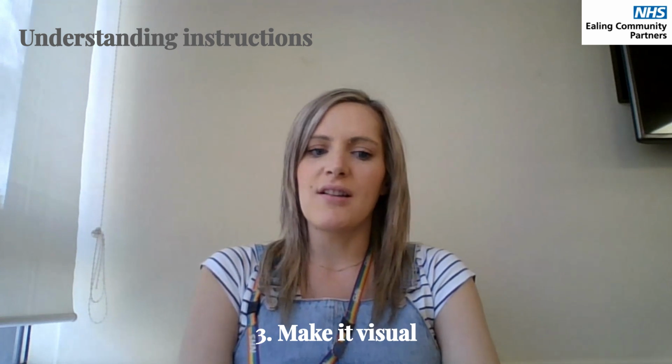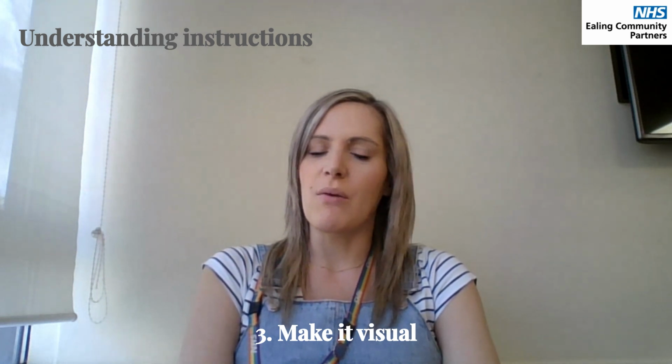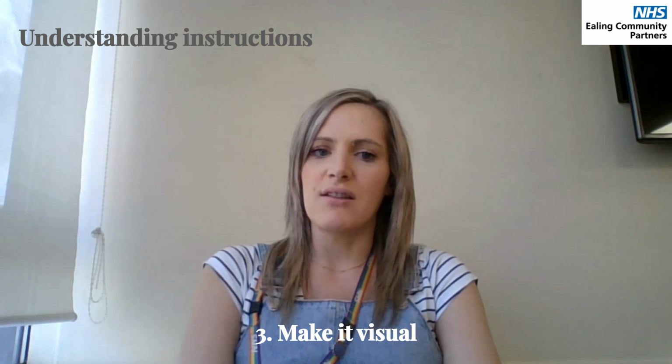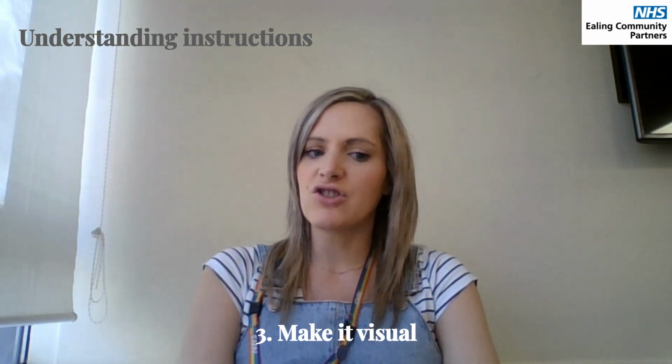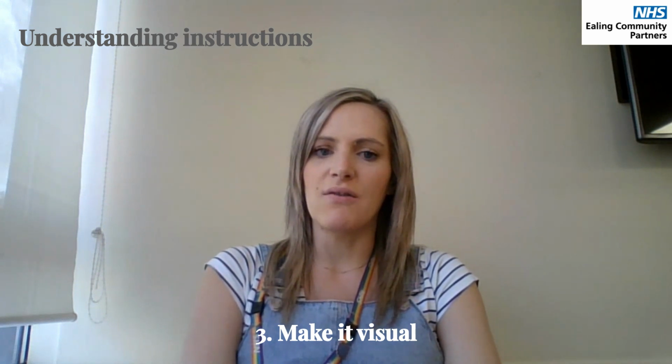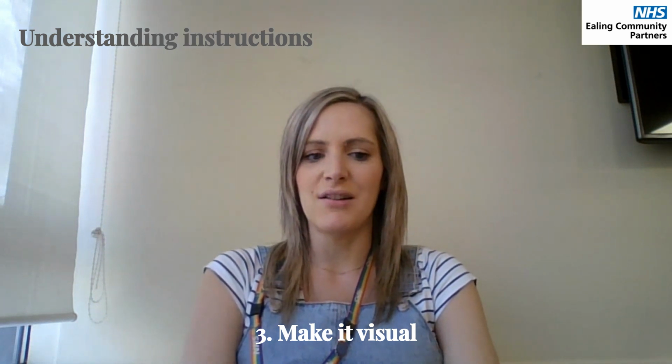You can also physically demonstrate instructions wherever you can. Use pictures or write it down. Even just having the instructions written on the board can be so helpful for students with SLCN.